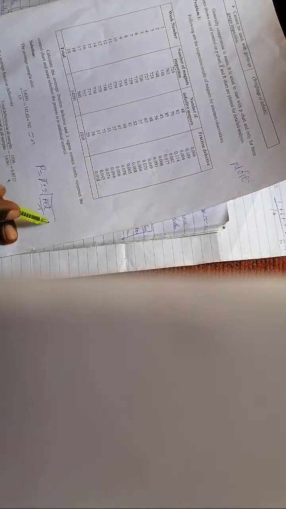But we all know that Q is equal to 1 minus P bar. Having done that, we're going to have the average fraction defect. Now we have to find P bar, which is the average fraction defect. That is the mean of the fraction defect.